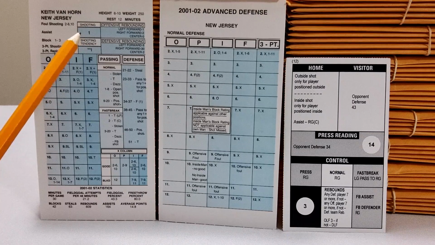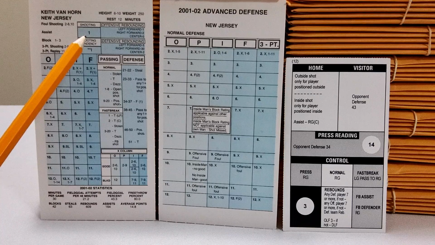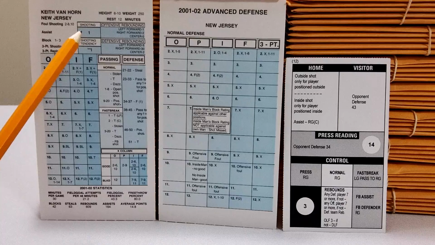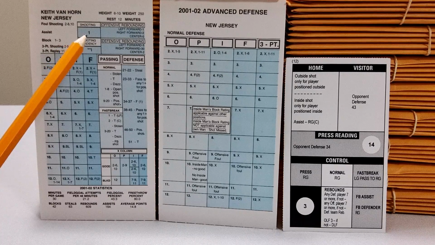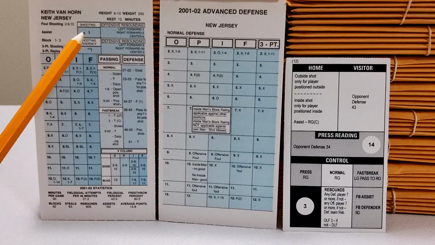This can go anywhere from 0 to 3. I don't recall seeing a 4 or more, but 0 to 3. This is the ranking of who takes players in order, or who takes shots in order. For instance, Michael Jordan would be a 3. He takes most of the shots.